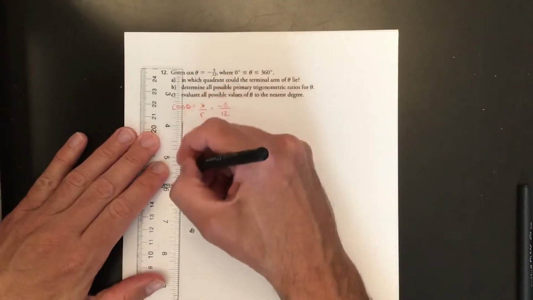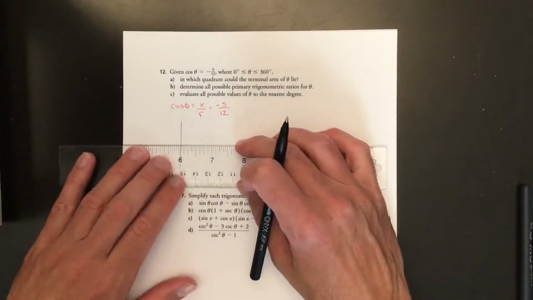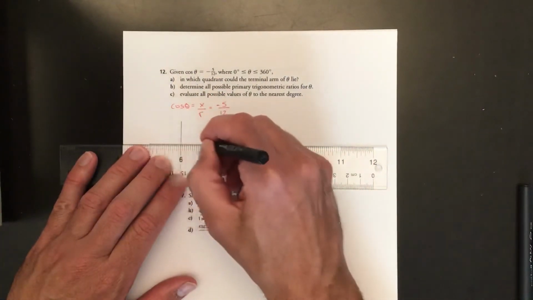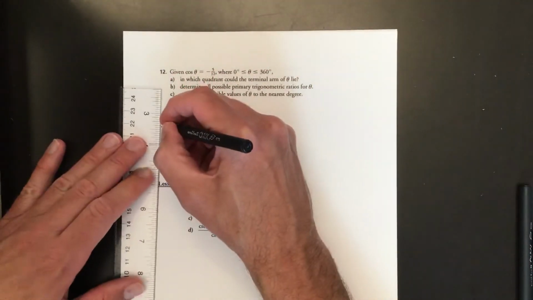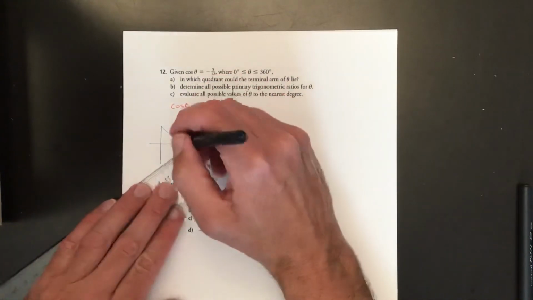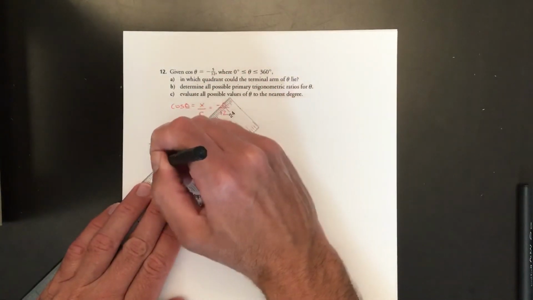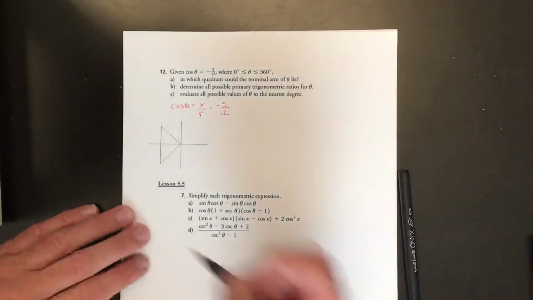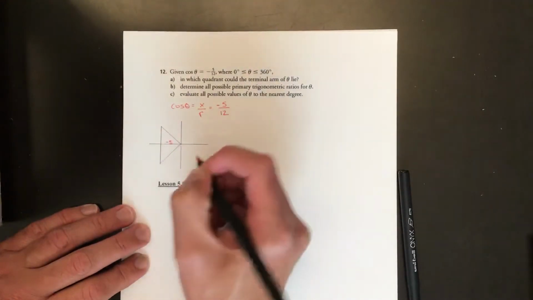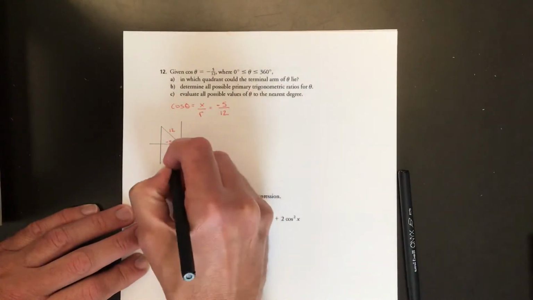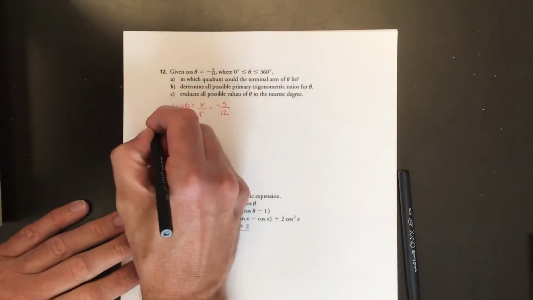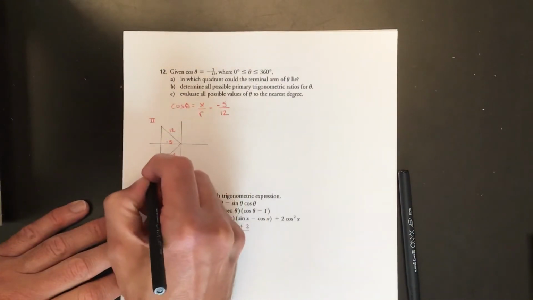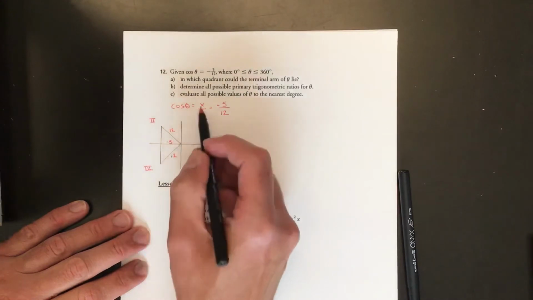So when we draw our quadrants, we know that our triangles have to be on this side because x is negative. This has to be negative 5. R is 12. So for part A, in which quadrant could the terminal arm of theta lie? It could lie in quadrant 2 or in quadrant 3 because those are the two quadrants where x is negative.